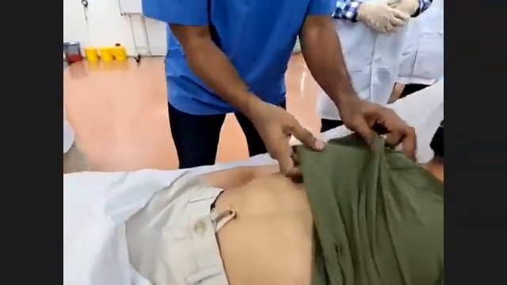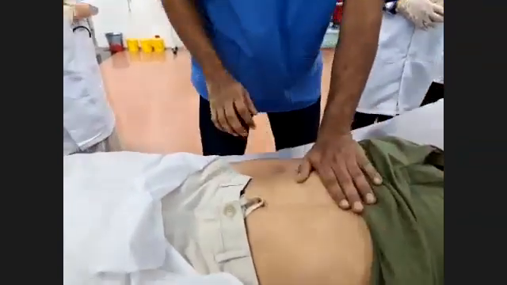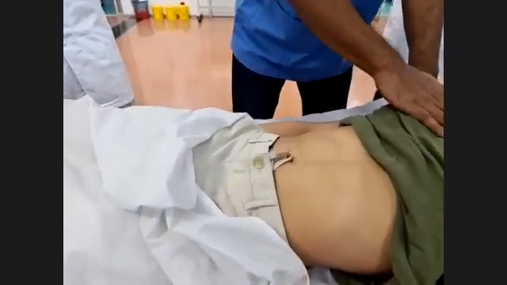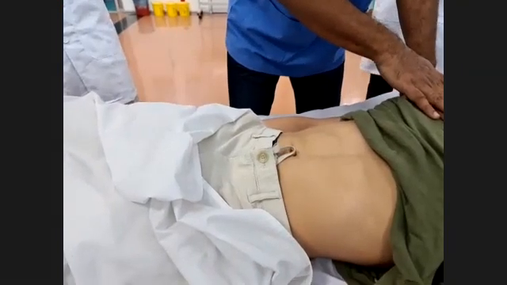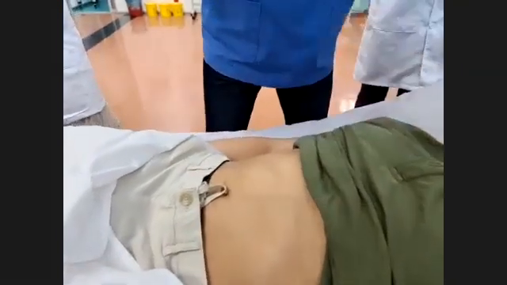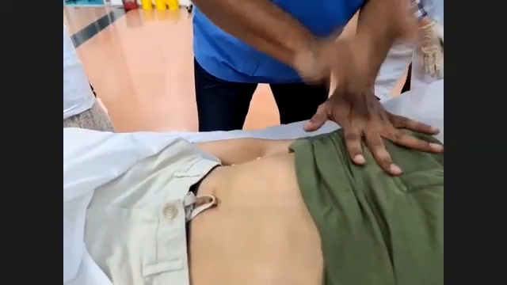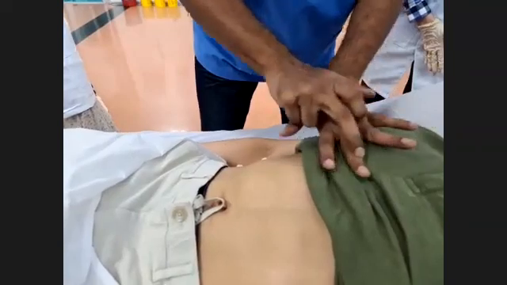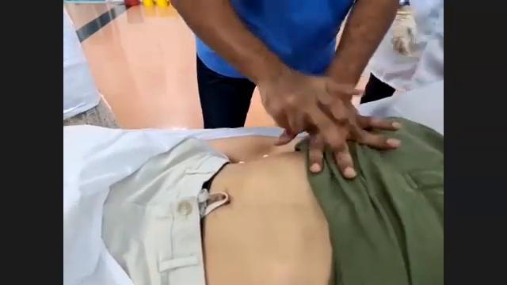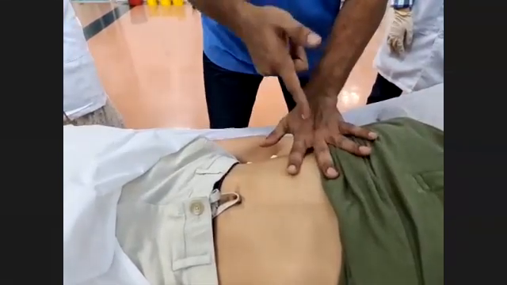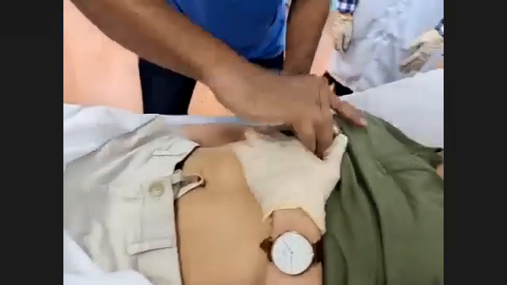By right, it should be done on plain skin. I'm not going to pull up your clothes. You may feel a little uncomfortable, so I'm doing it on the cloth. Tell me when the sound changes. Done. Can you use your finger and leave your finger in this spot? Now I come from the right side.